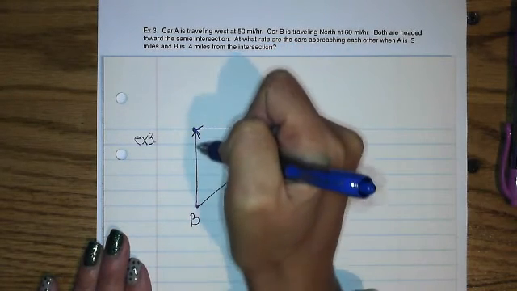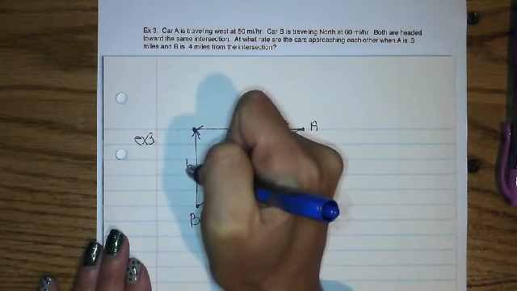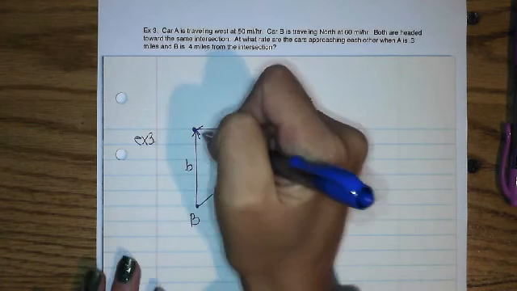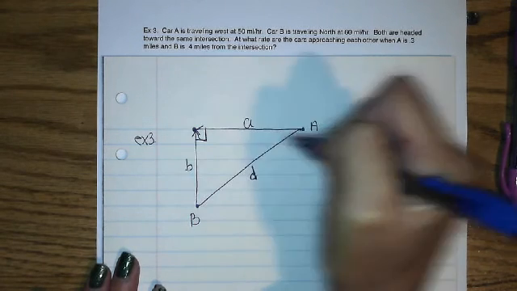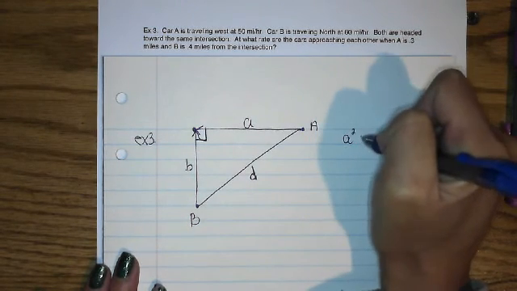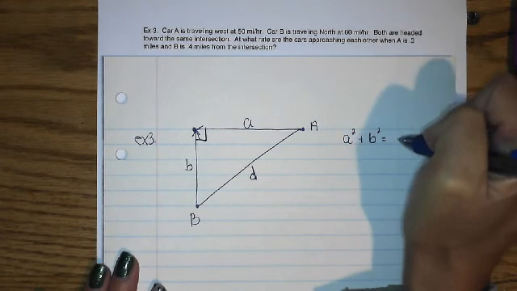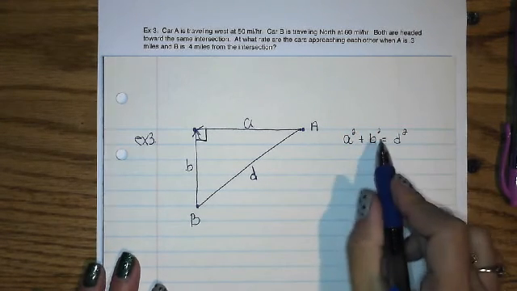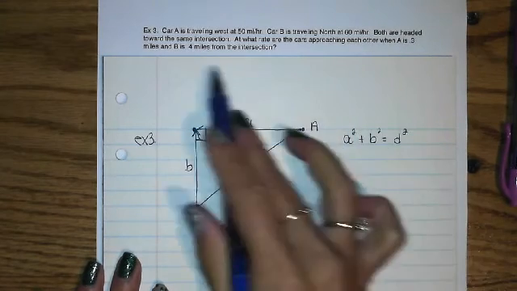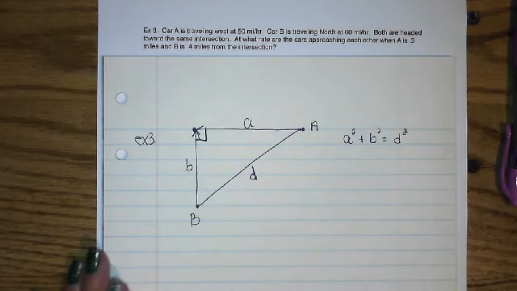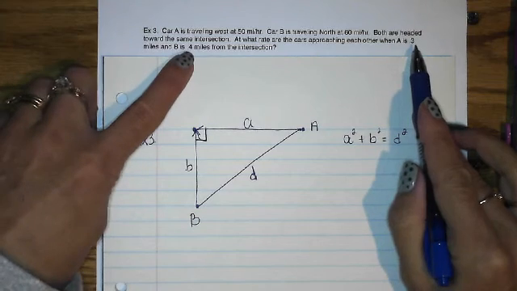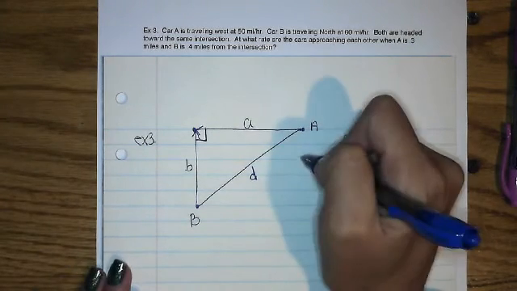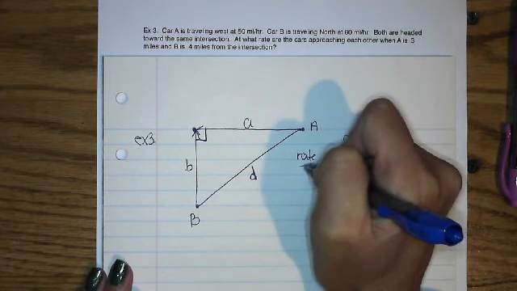So this distance is going to change over time. I'll call it little a because it's car A. This distance is going to change over time, so I'll call it little b, and then obviously the distance between them is going to change. So again, we've got a nice little Pythagorean theorem. Easy equation: a squared plus b squared equals d squared. Just make sure you don't put any numbers in here that don't belong here. They're not constants. The rates and those distances are at a specific time. They don't maintain that 0.3 and 0.4 for the whole problem.